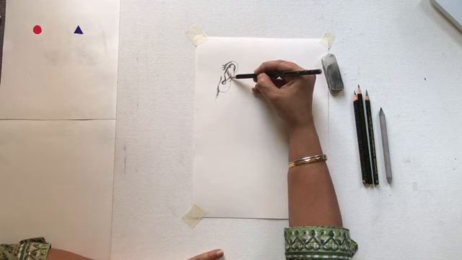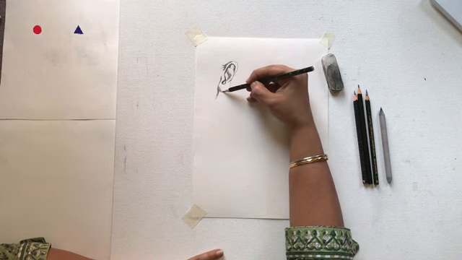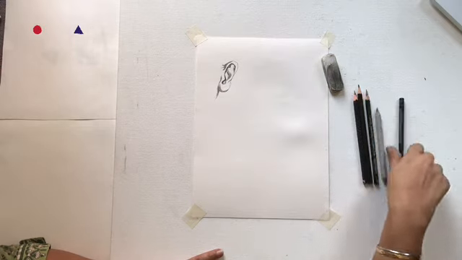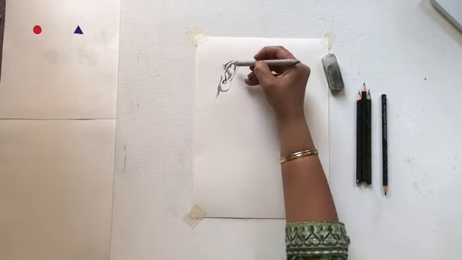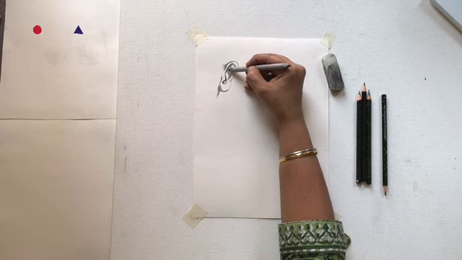Slowly lighten as you move up. A little bit of shadow beneath the earlobe. And we will blend using a paper stump to give the softness to the whole ear.